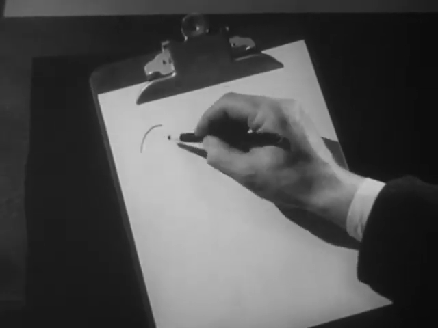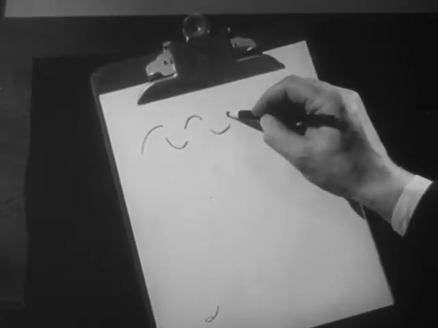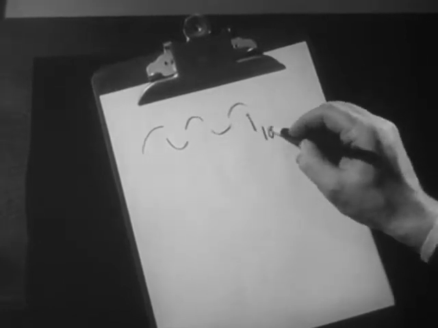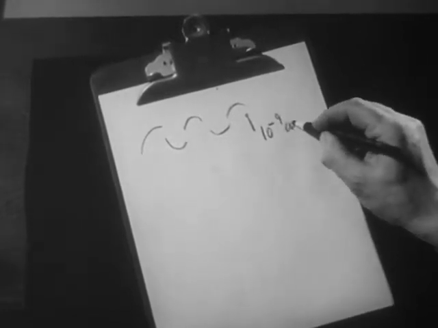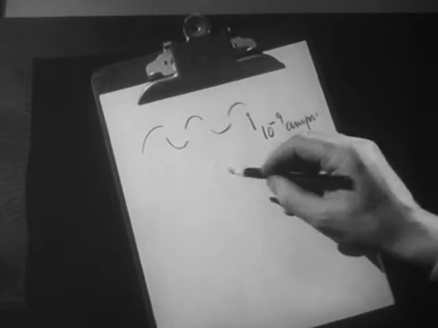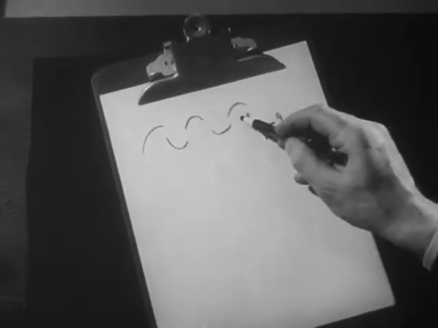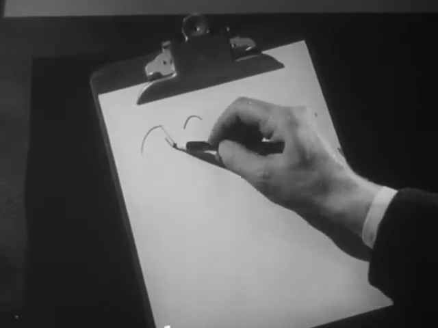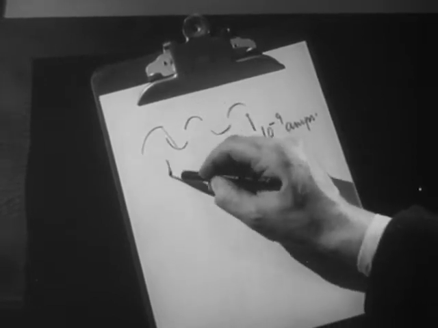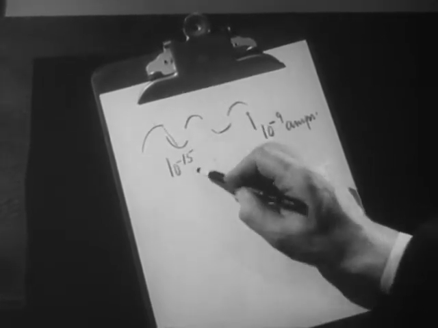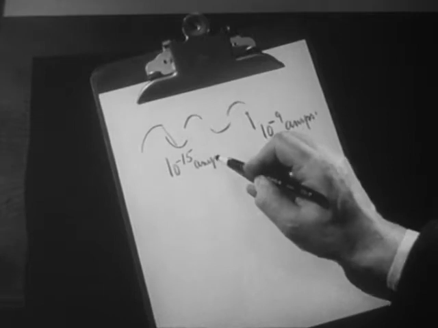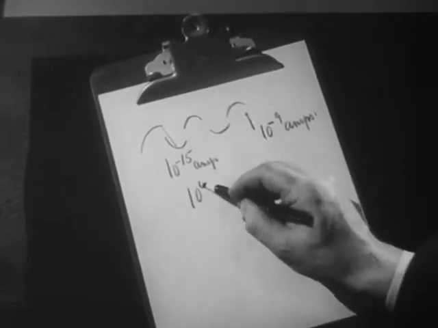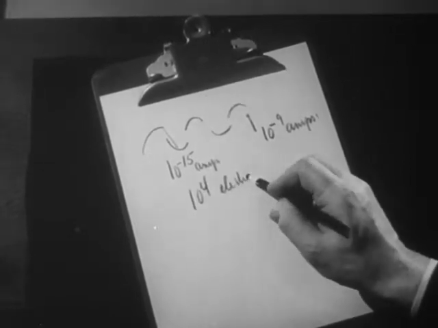You remember that the output of the photomultiplier was about 10 to the minus 9th amperes, and that it had an amplification of about 1,000,000, so that the current coming in here must have been about 10 to the minus 15th amps. That's 10,000 electrons per second.